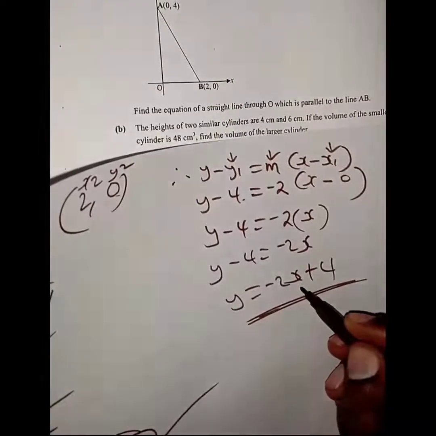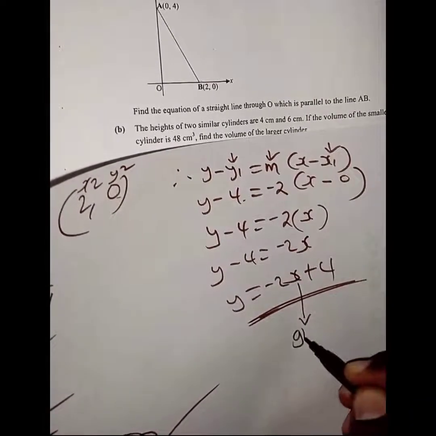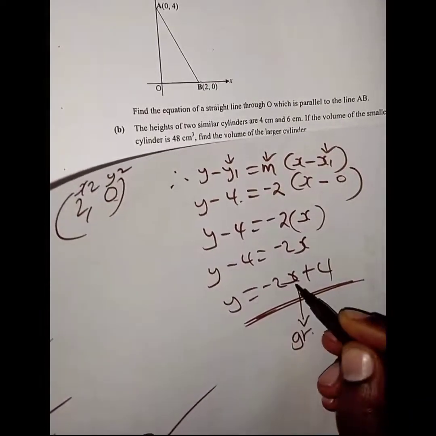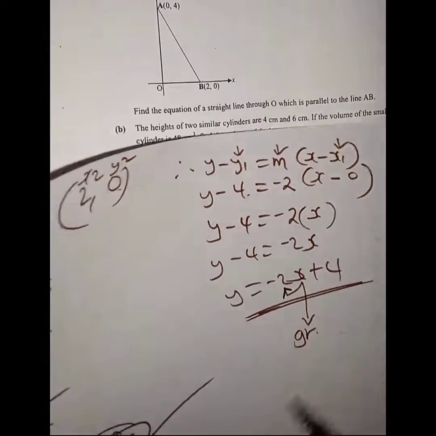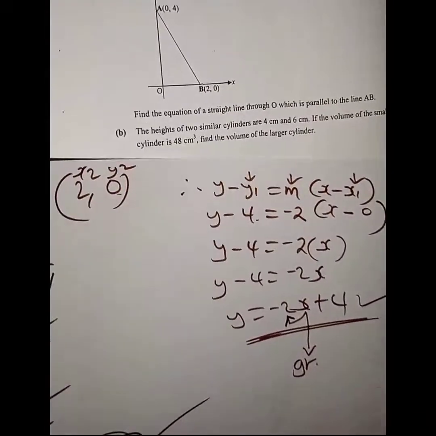So as you can see, where there's x, that's where the gradient is, which is negative 2. So the gradient is negative 2 where x is. As we found it here, it was negative 2. So this one is your equation of such a line. So this is what you're supposed to do.